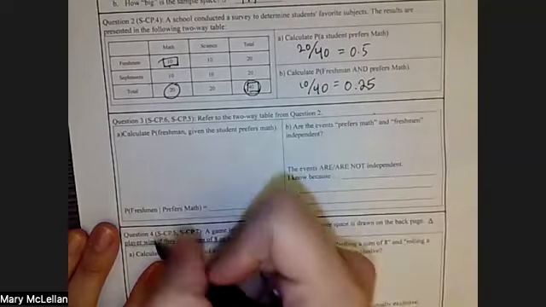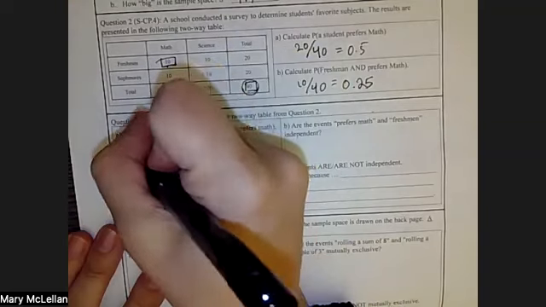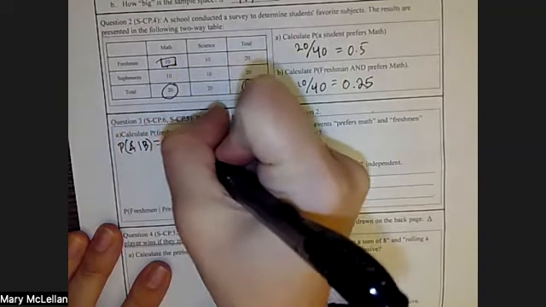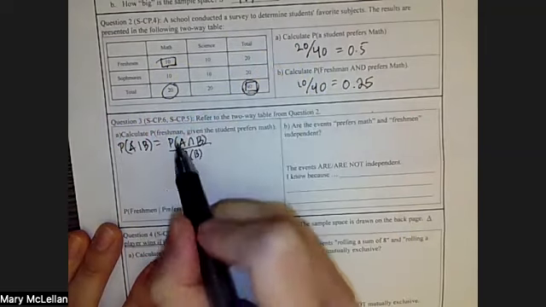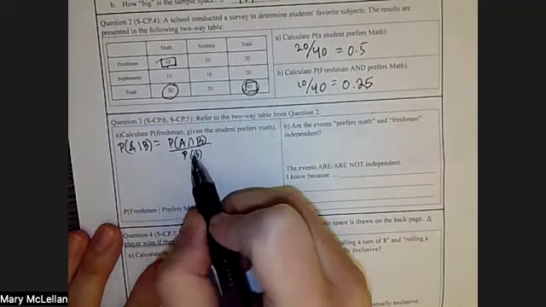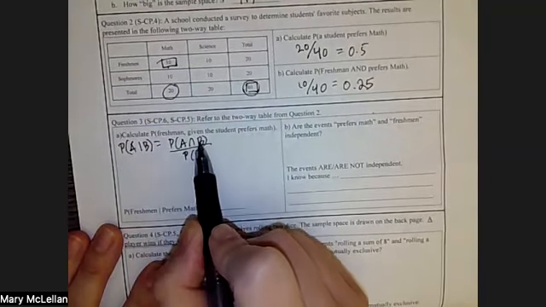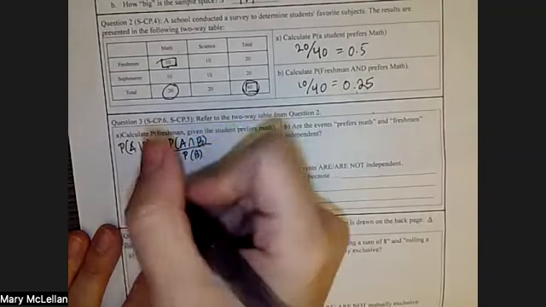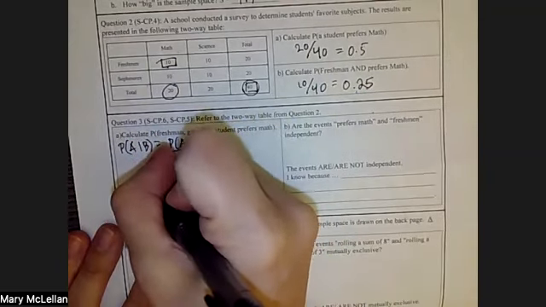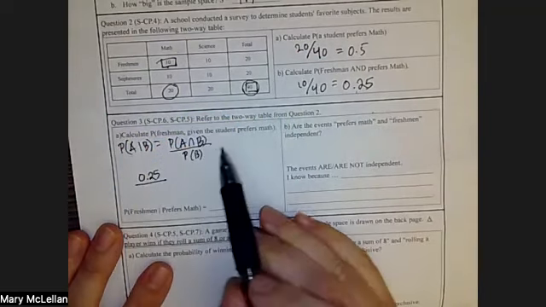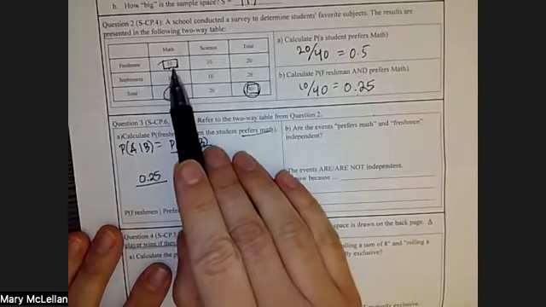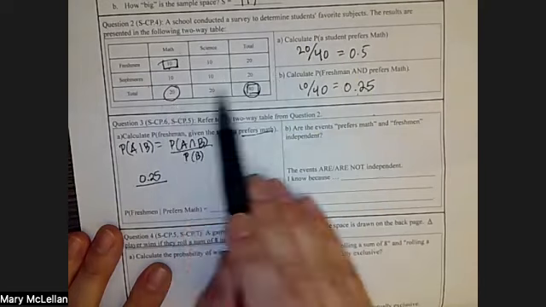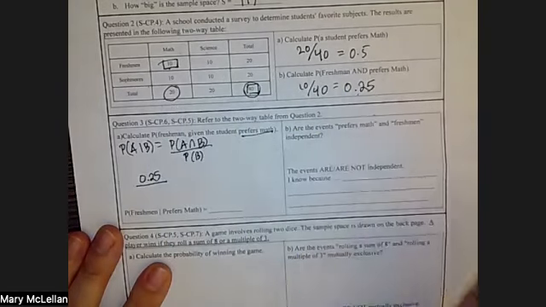Now, for conditional probability, we have as our formula the probability of A given B equals the probability of A intersection B divided by the probability of B. Here, A will be freshman. So let's see. The probability that a student is freshman and they prefer math is 0.25. So this is going to be 0.25 divided by the probability that a student prefers math, which is 20 out of 40, or just 0.5.